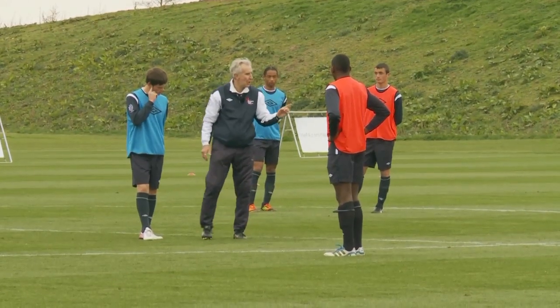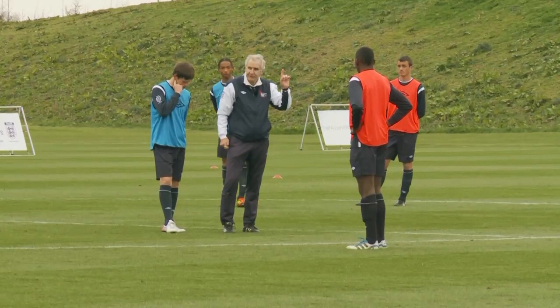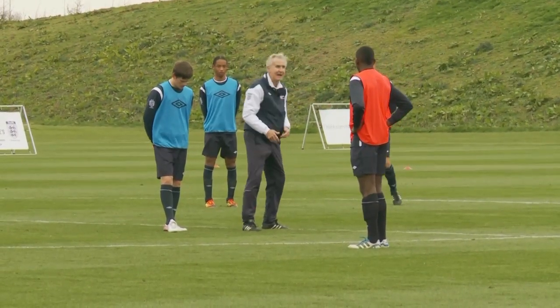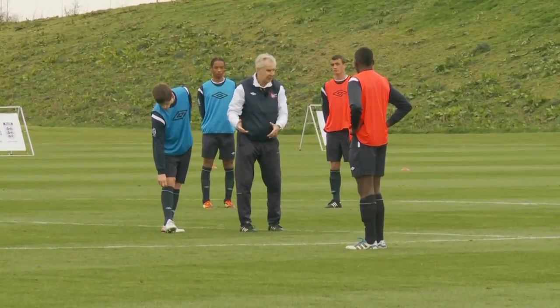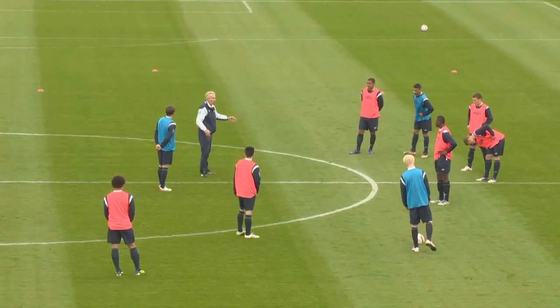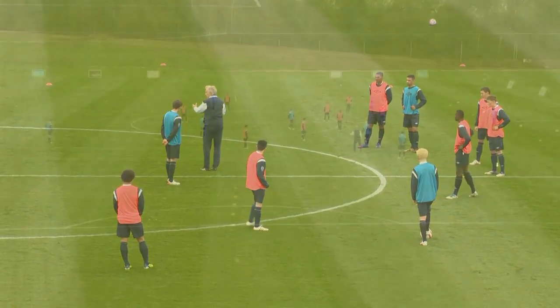So I need to know and think about your first touch. Does it need to be tight and close because somebody is closing you down when you've turned? Or can you have a bigger touch because there's a bigger space and you can run with the ball? Or don't even touch it. Just let it run and run onto the ball. And play, off you go.